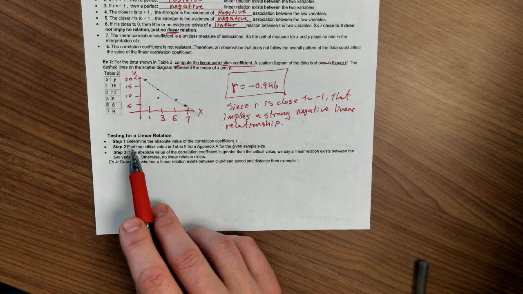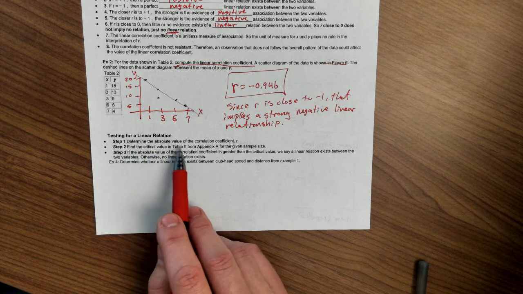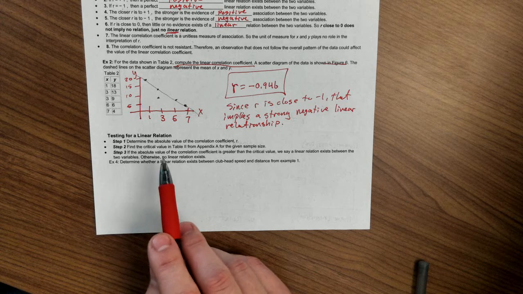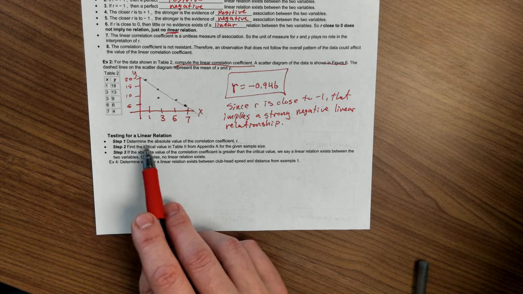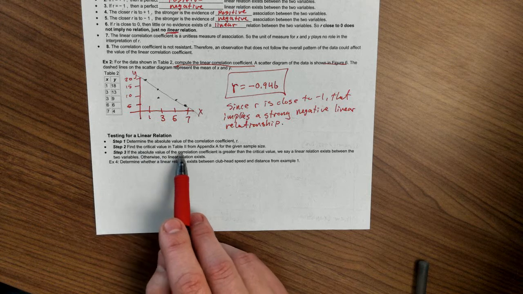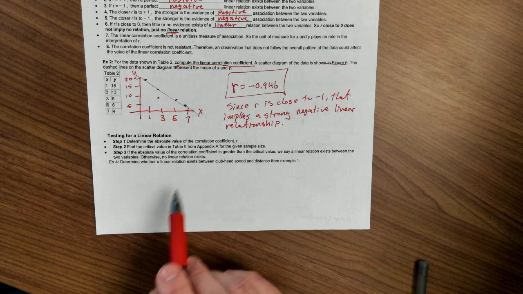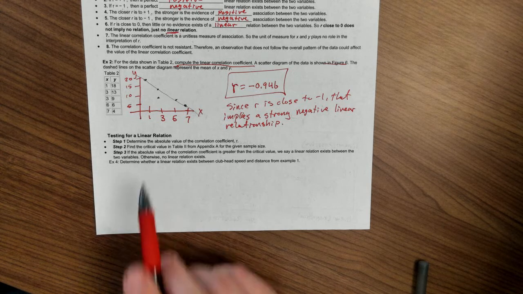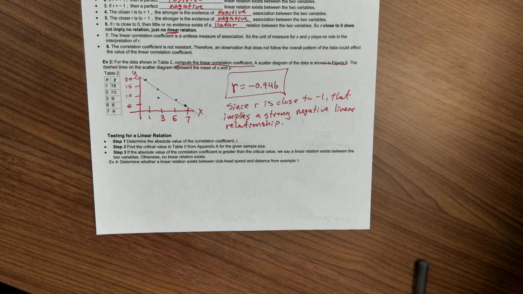So step 1, determine the absolute value of the correlation coefficient R. And I'm going to work another example in a second. Step 2, find the critical value in Table 2 from Appendix A for the given sample size. And I have a table I'll show you here momentarily, which I'll just show you now.